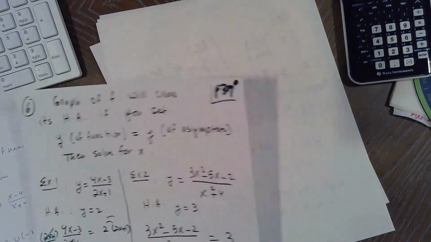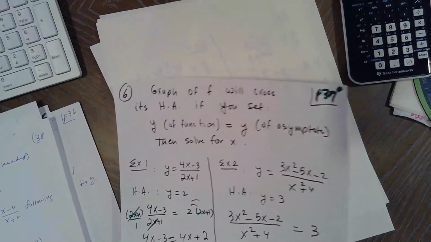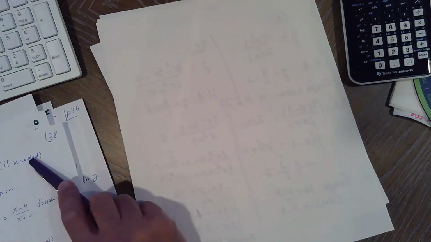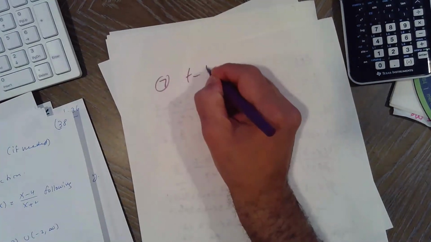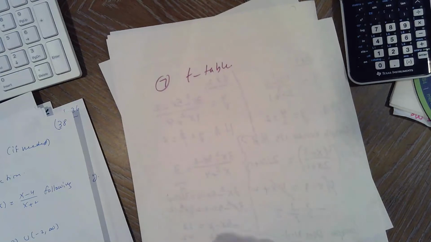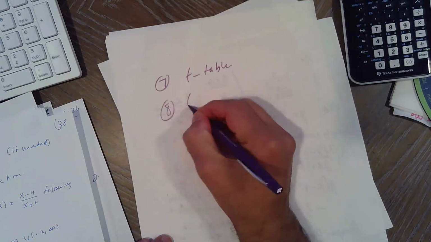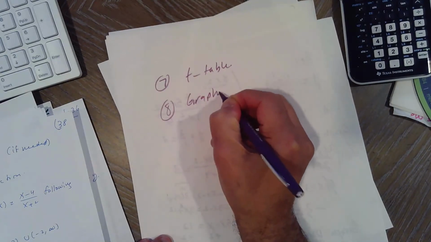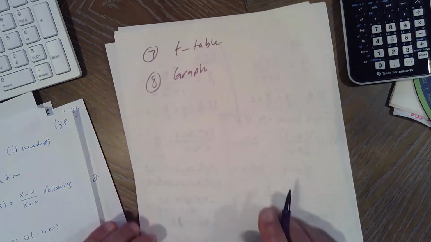All right. The final thing that we need to discuss is, of course, the t-table. So step number 7, you make a t-table if you have to. You have a grapher, you don't have to worry about that. And then you do the graph. And after I show you an example, then I want to show you the slant asymptote.